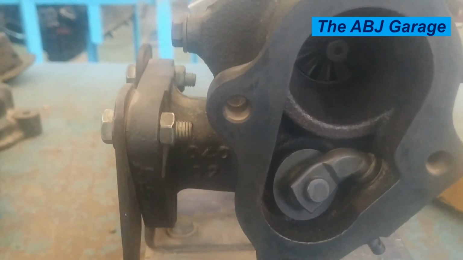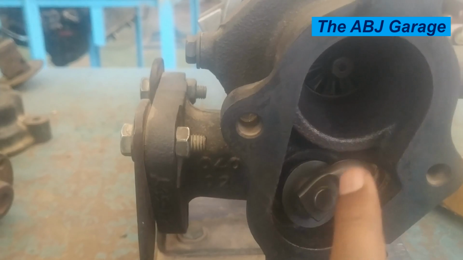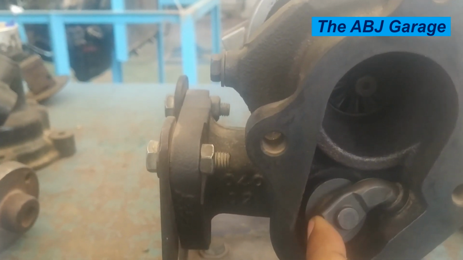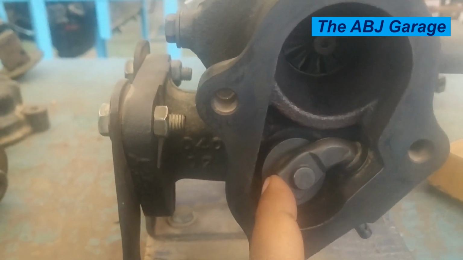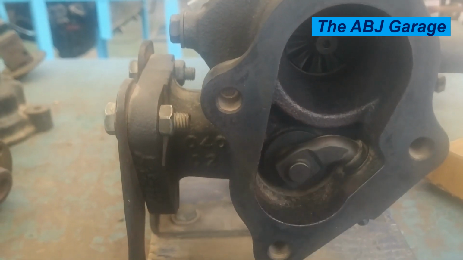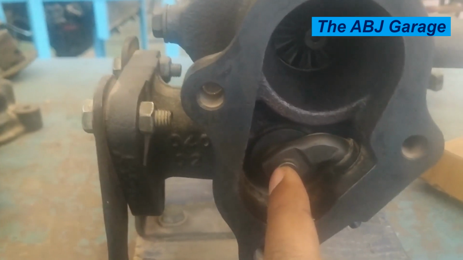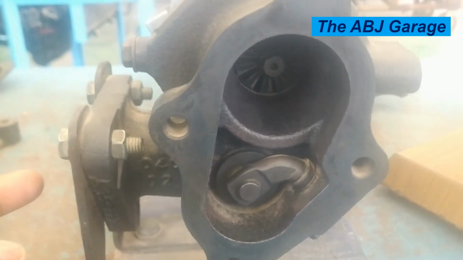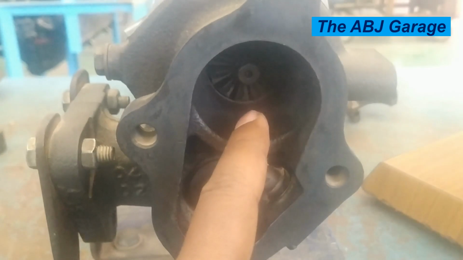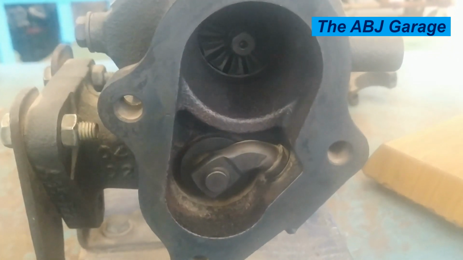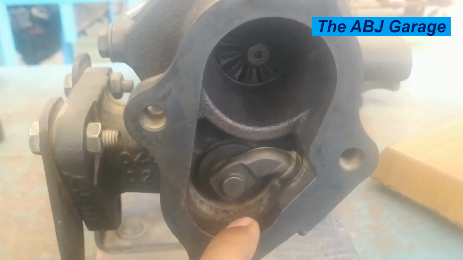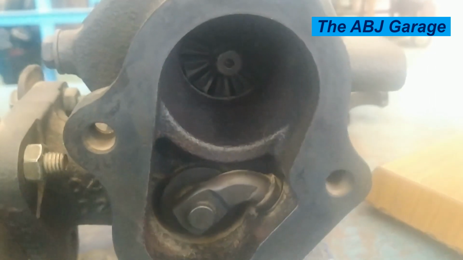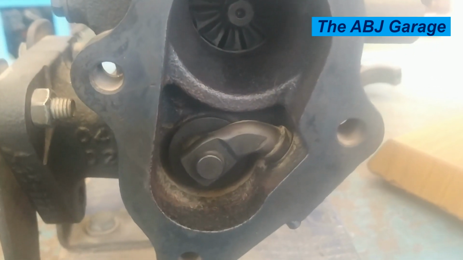Now, what are some of the symptoms of a bad wastegate valve? If this mechanism is not functioning properly, it will cause overboosting or underboosting. For example, if the wastegate valve is stuck in a closed position, that will cause overboosting because the entire exhaust will be directed to the turbine. This is very risky for the engine. It will cause excessive power production inside the engine that can be very destructive to the engine components.